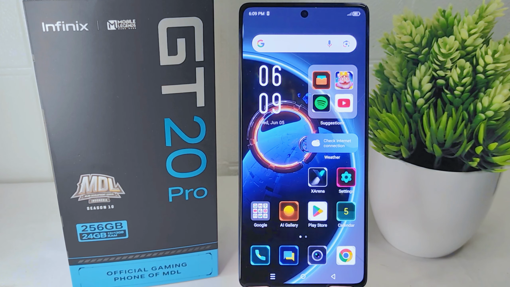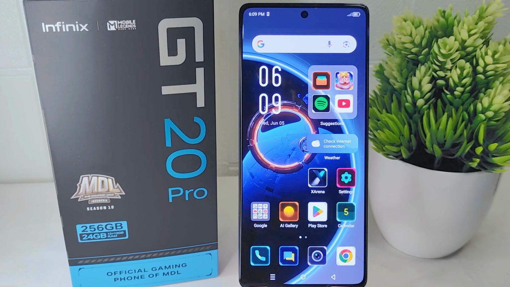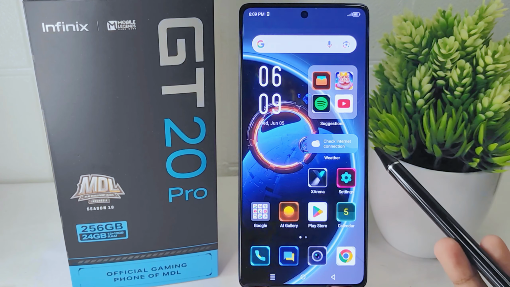Okay, hello everyone. Here I want to provide a tutorial on how to restore the default keyboard on the Infinix GT20 Pro 5G device. If you experience problems with a third-party keyboard, such as crashes, lag, or compatibility issues with certain apps, reverting to the default keyboard can quickly resolve these problems. Okay, so let's go to the tutorial.